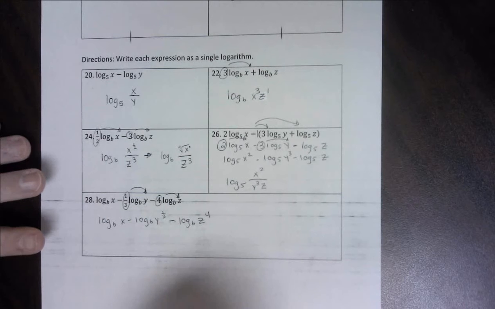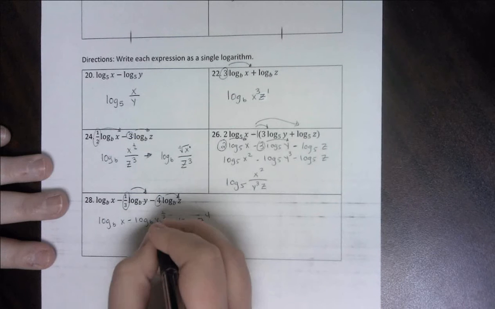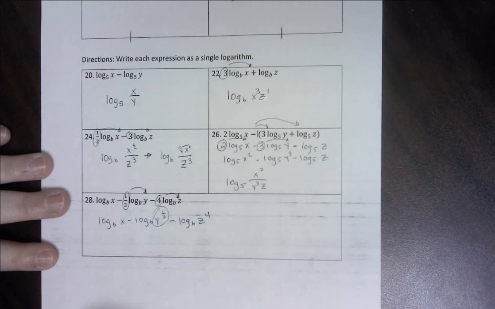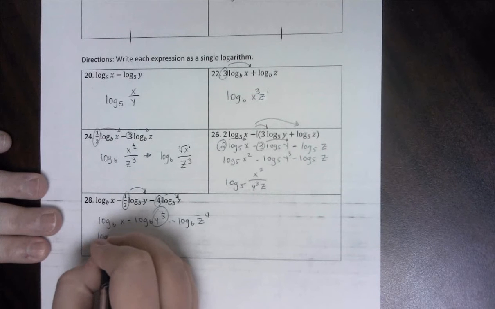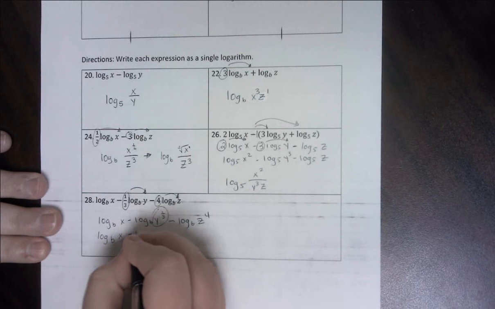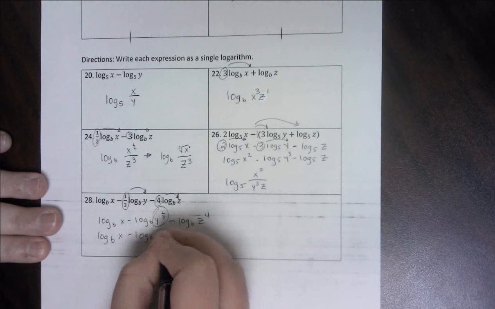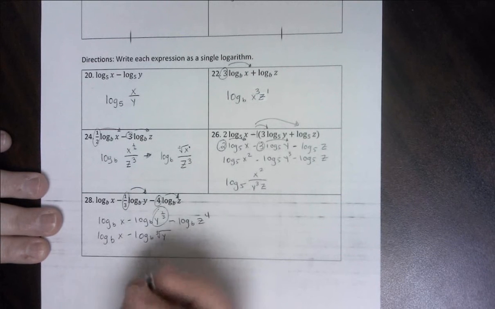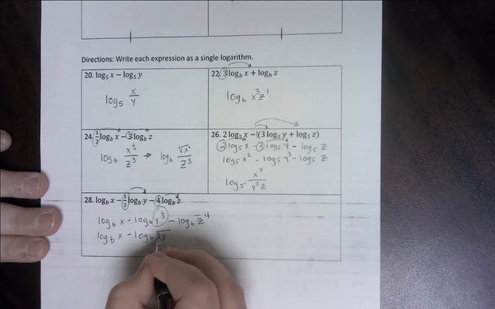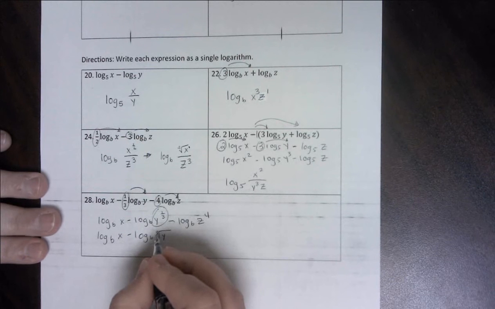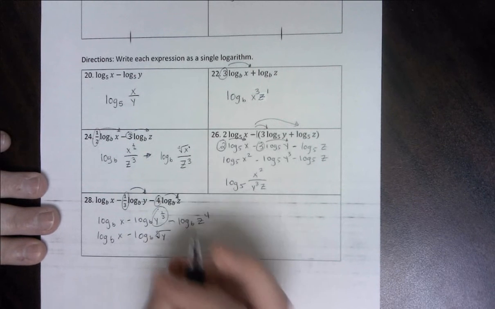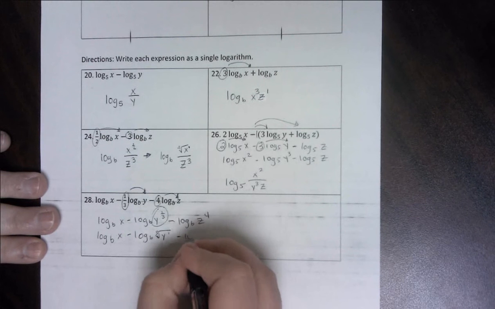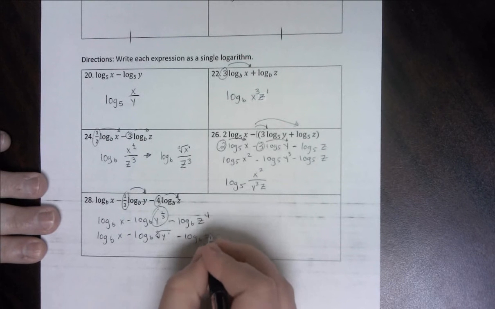So now I'm going to go a little bit further, and I'm going to translate that into my radical form. So I would have log base b x minus log base b, and this would be the cube root of y. It does matter, the cube root, that 3 has to go in that little crease right here. And you do have to write it, because if you don't write that 3, then it's just an understood 2 there, and that doesn't work. Exponent of 1 minus log base b z to the 4.